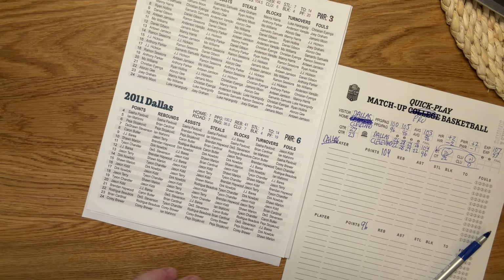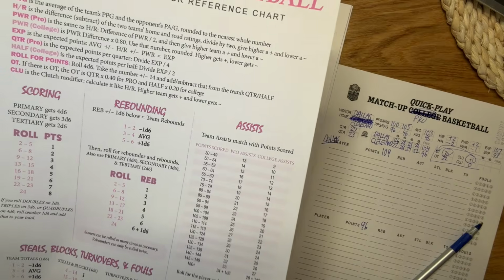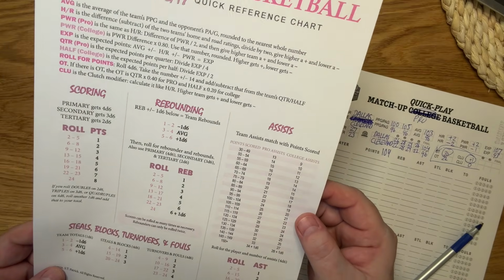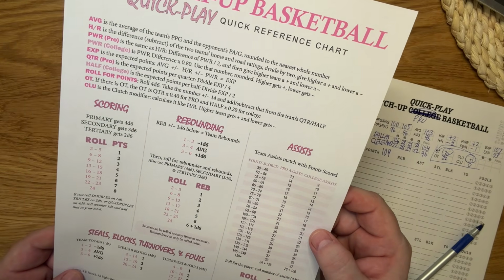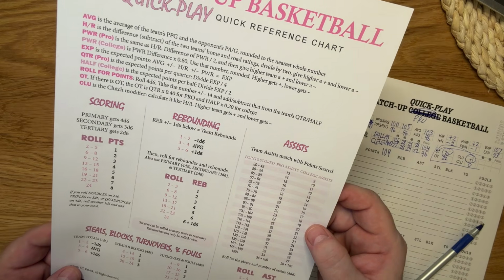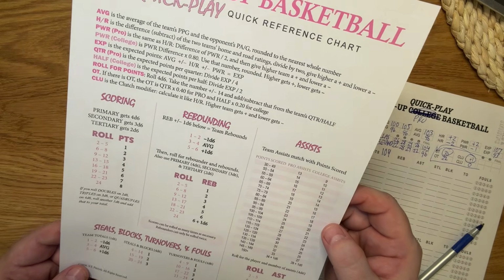And to do this, we have a quick play reference sheet, which looks really weird right here because for some reason, I think my ink is bad. And so part of this is pink when it's not supposed to be. It's supposed to be orange. So it's a little harder to read on camera.